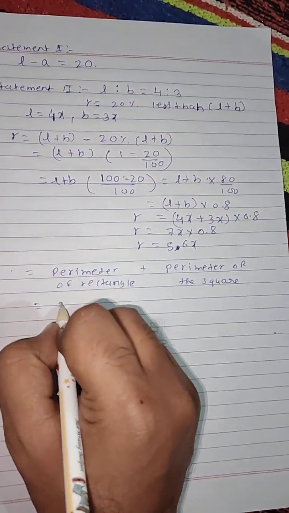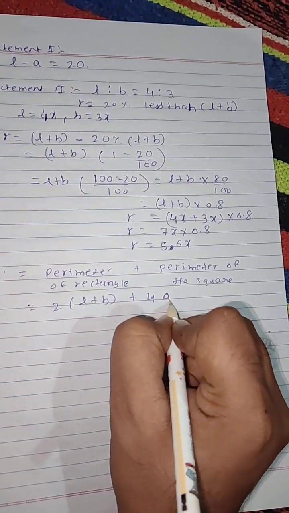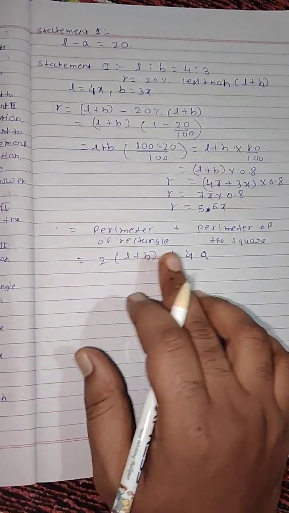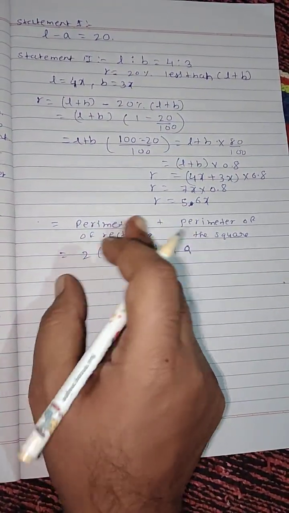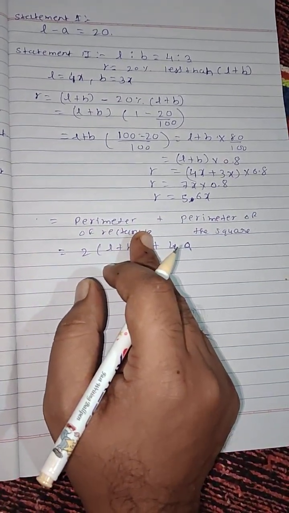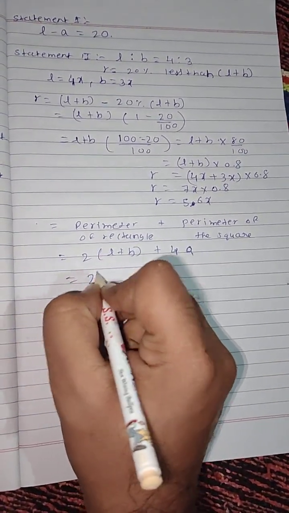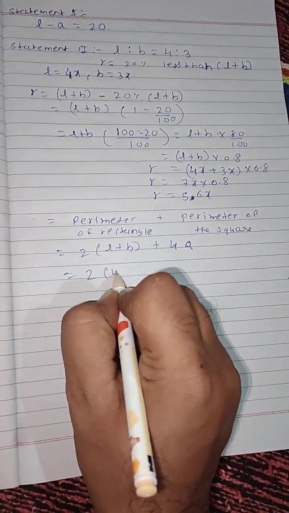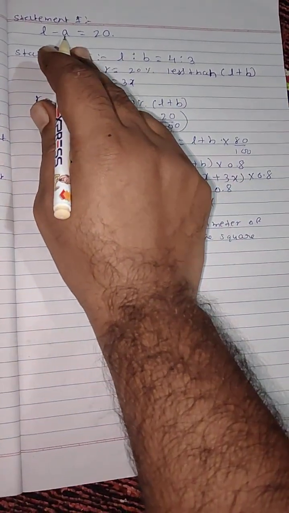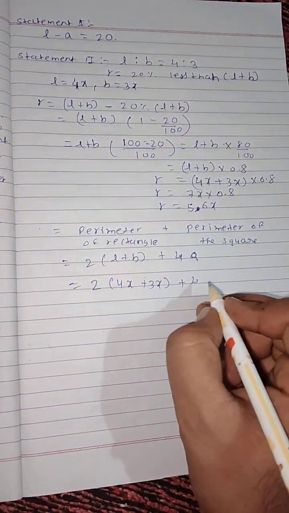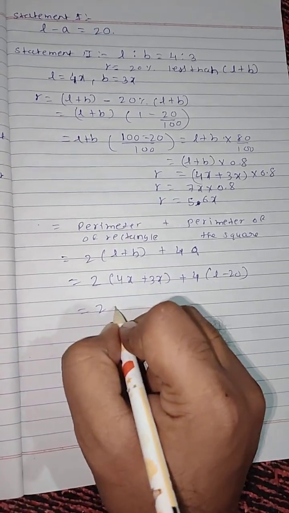The perimeter of the rectangle is 2 times L plus B and the perimeter of the square is 4A. So from the first also we are not able to find, and from statement 2 also we are not able to find the sum of the perimeter of the rectangle and the perimeter of the square. I'm just substituting values here, 2 as it is, L we can consider as 4x plus 3x, and for the value of A, here L minus A equals 20, so the value of A will be L minus 20, so it is 7x.